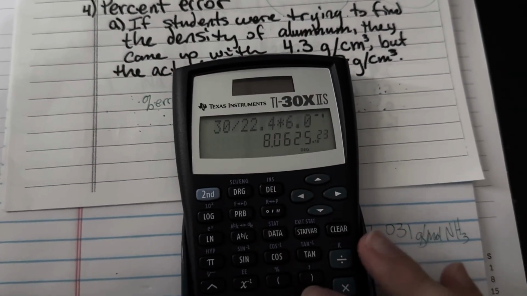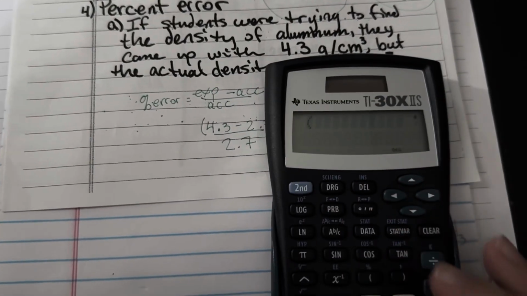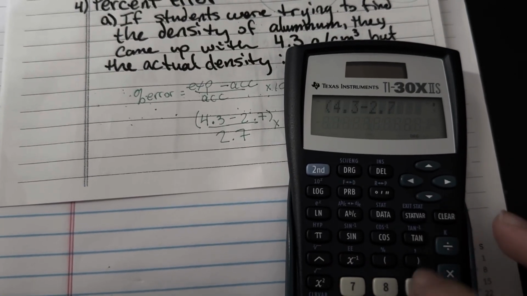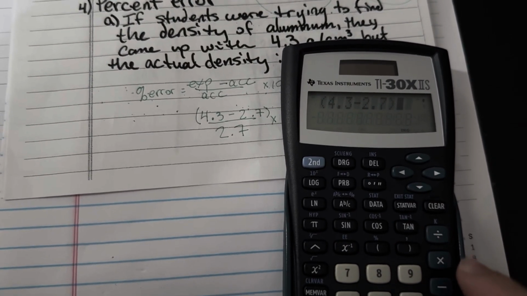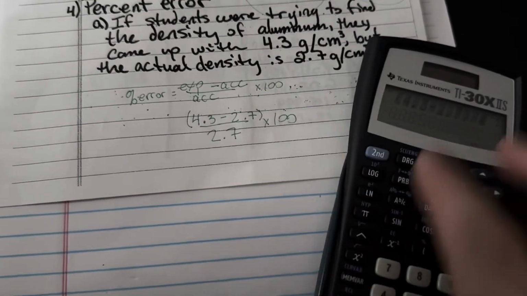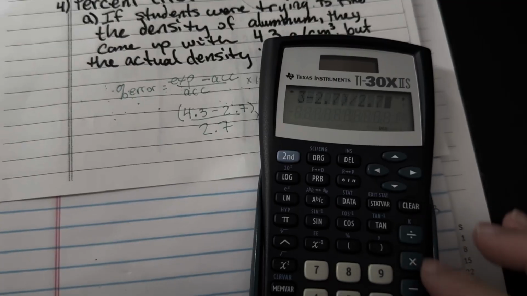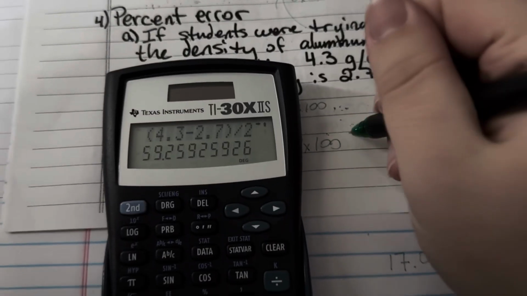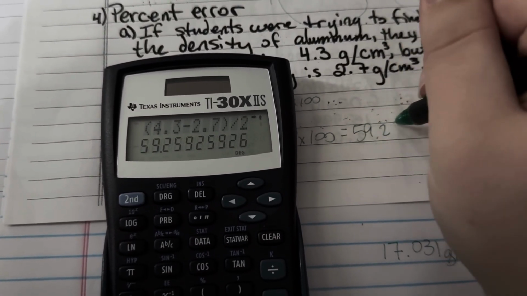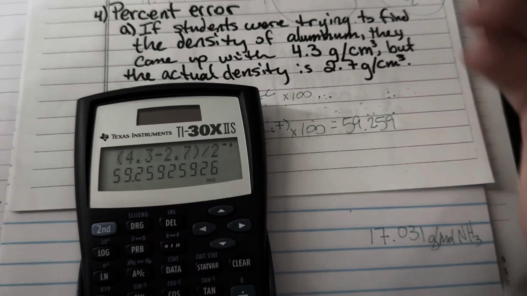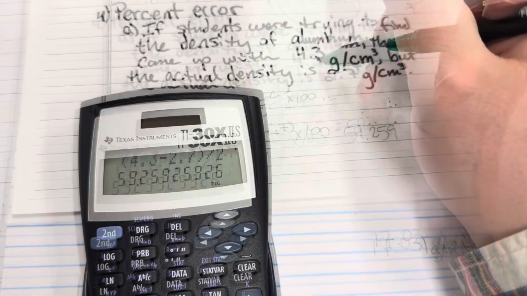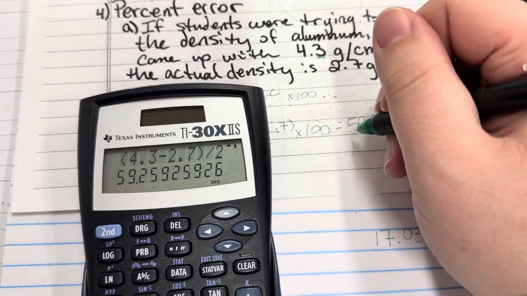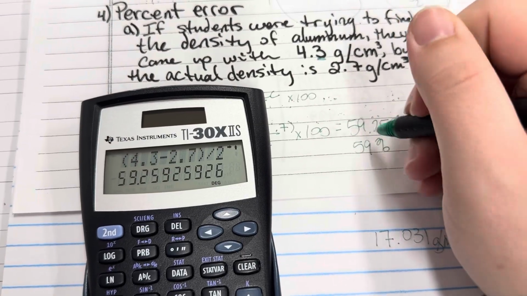Alrighty, so what we're going to do is we're going to use these parentheses again. 4.3 minus 2.7, back parenthesis, there we go. And then we can do our whole division and multiplication thing together. 2.7 times 100, all right. And we get 59.259. All right, let's look at significant digits. We're going to get 59%, because we've got the second digit.